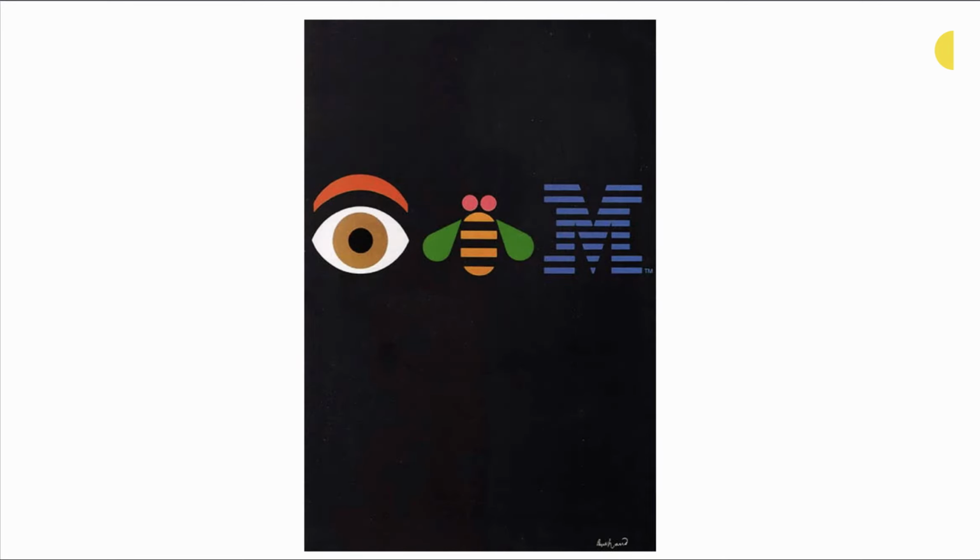And this idea isn't lost on contemporary graphic designers. This is the work of the American designer Paul Rand. It's a clever rebus for IBM that he created in 1981.